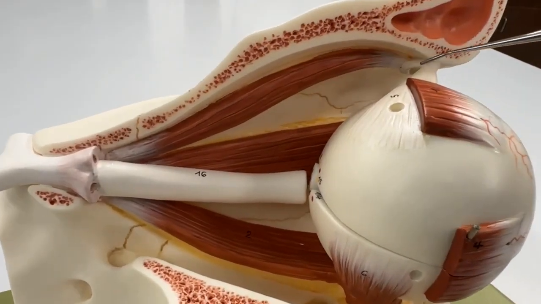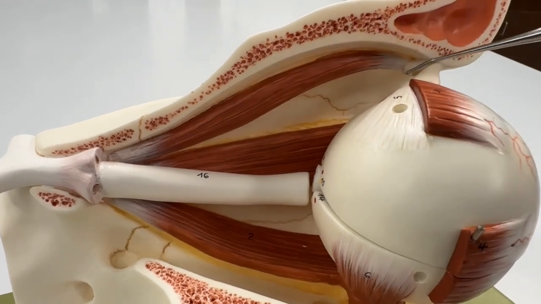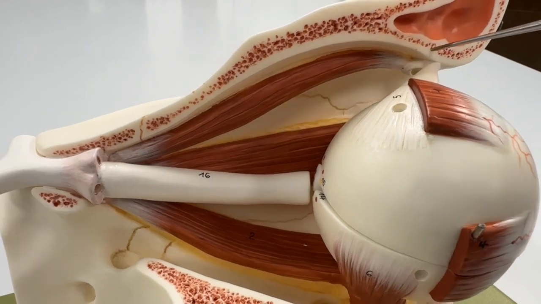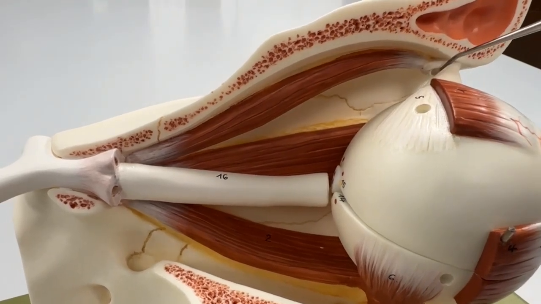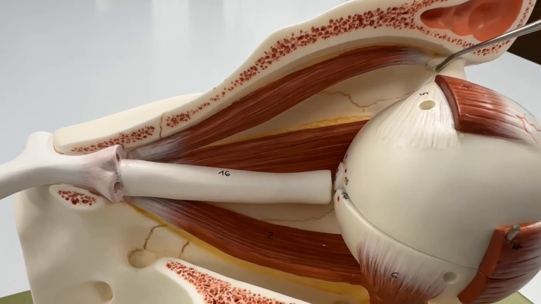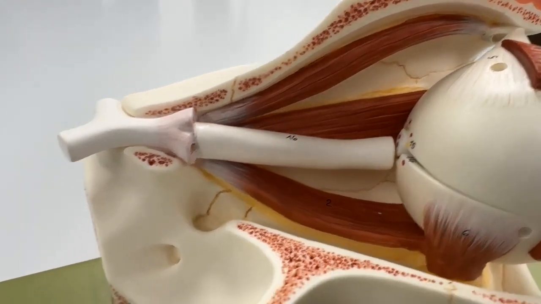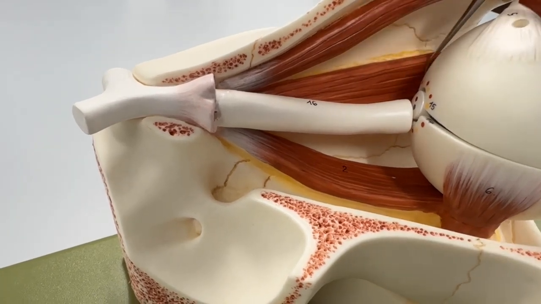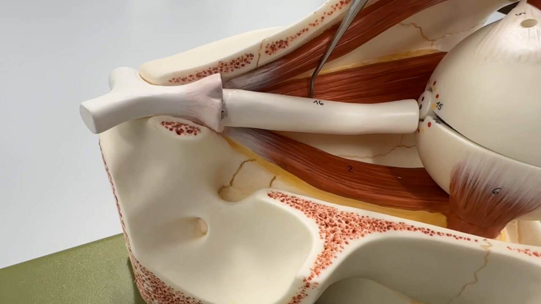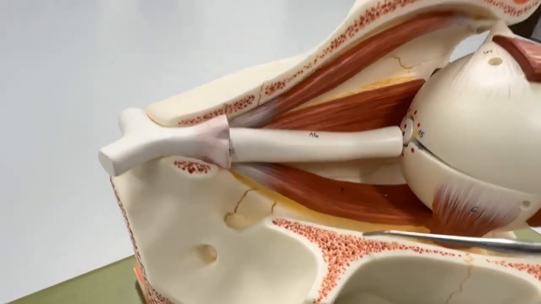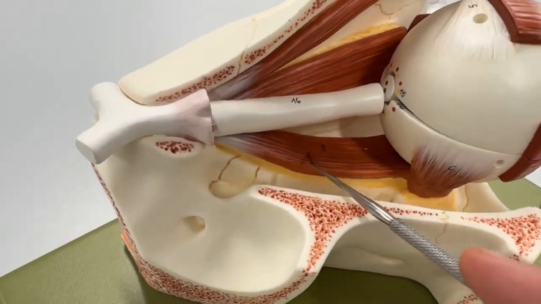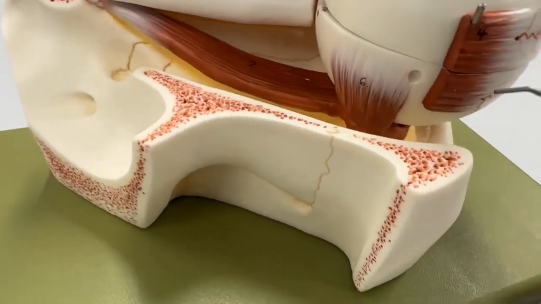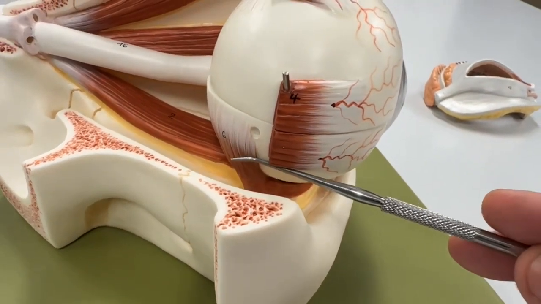This muscle that takes more of a turn here is the superior oblique. So that is going to have a tendon that will attach to the muscle, and it will pass through a structure called the trochlea here. Most medial is the medial rectus. Again, this is a straight muscle. Most inferior is the inferior rectus. And this is the inferior oblique.